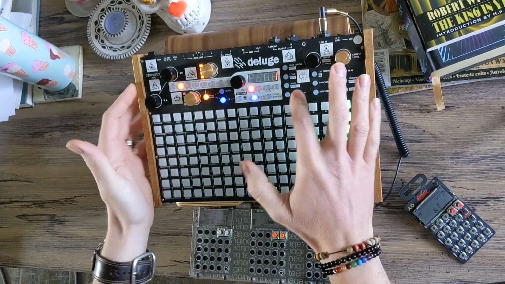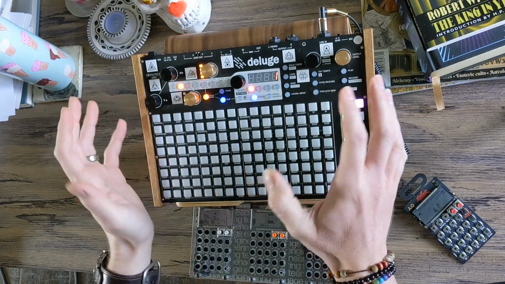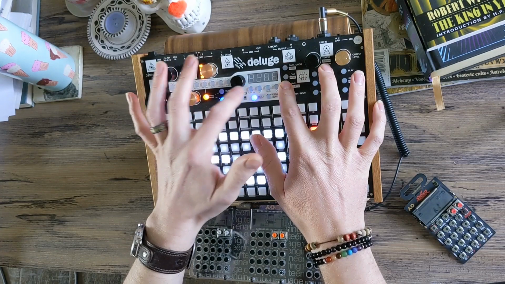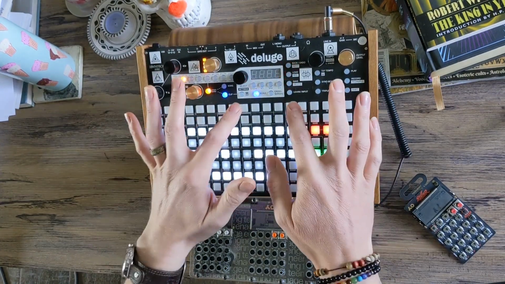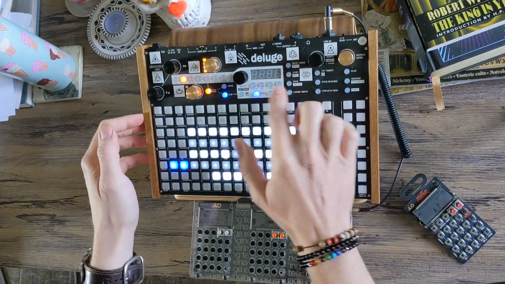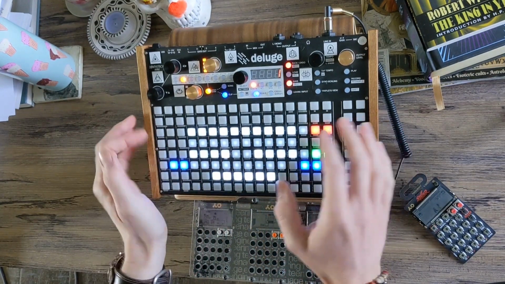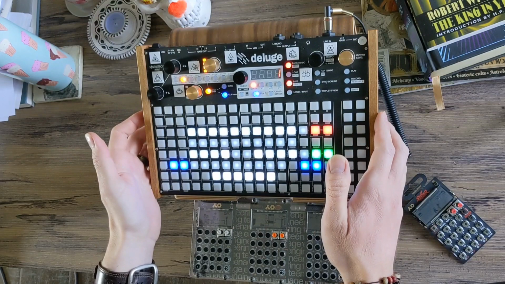If you like the synth voice you've created and you want to save it, all you have to do is press save, synth. Save and synth will be flashing. Now you can use the onboard keyboard to name that synth voice whatever you want, and it's going to save it into your Deluge.